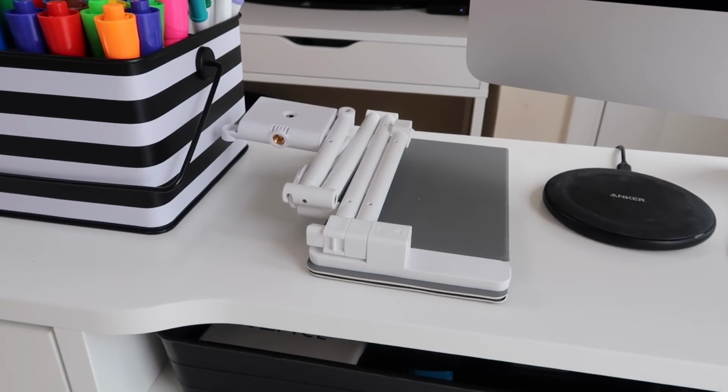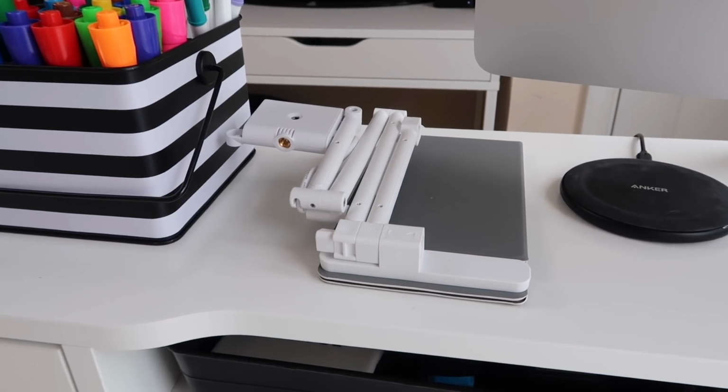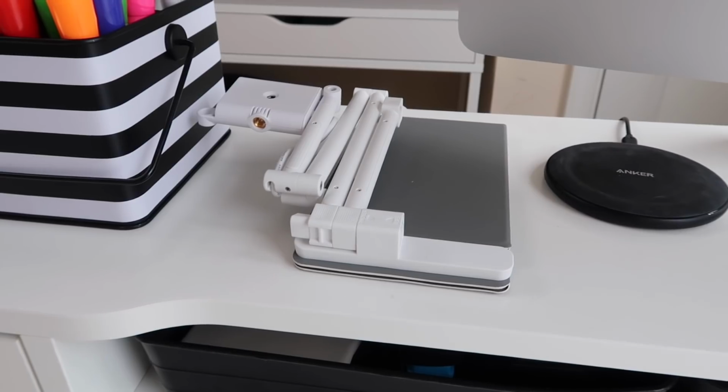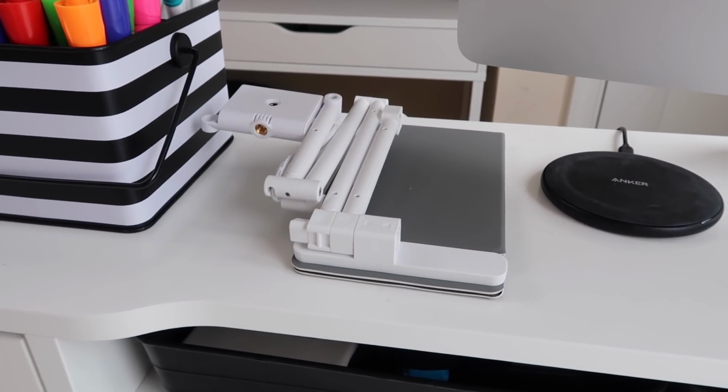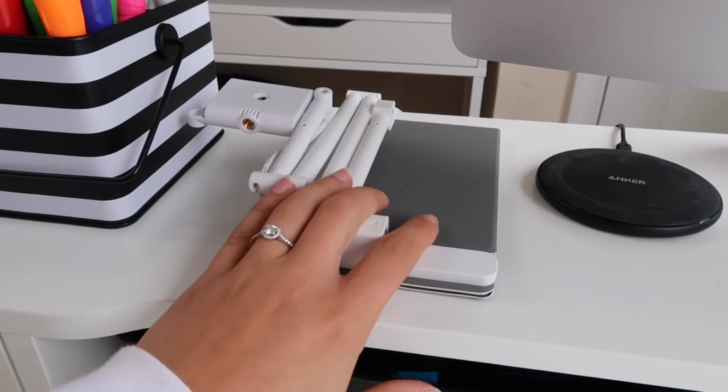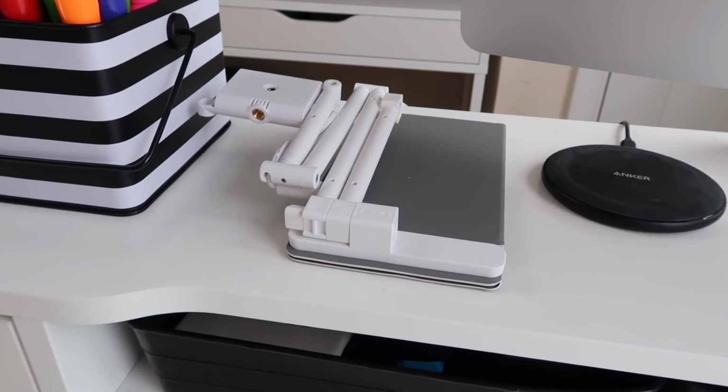And I say that because I think there are other things that are worth spending your money on. One of them being a document camera. So I typically have a document camera in my classroom, but we were not allowed to bring them home. So I did go out and buy one, okay? And yes, it was a little bit pricey.